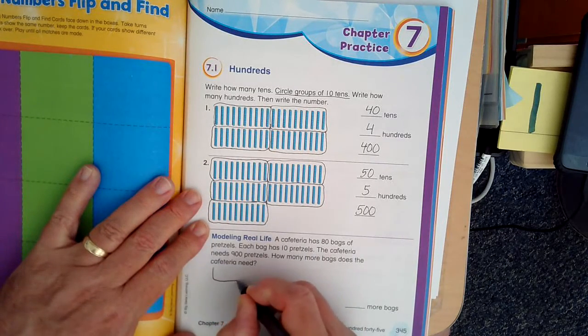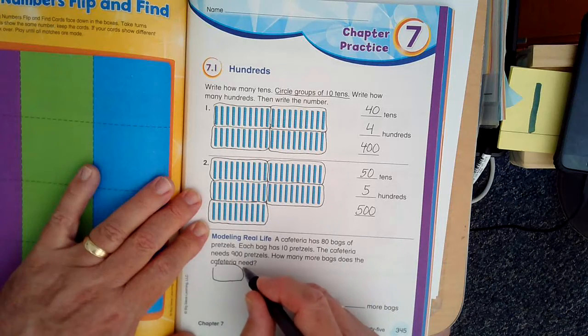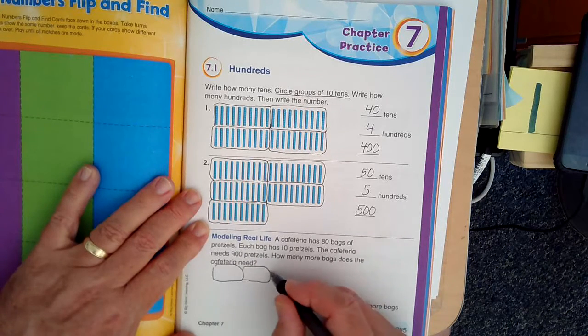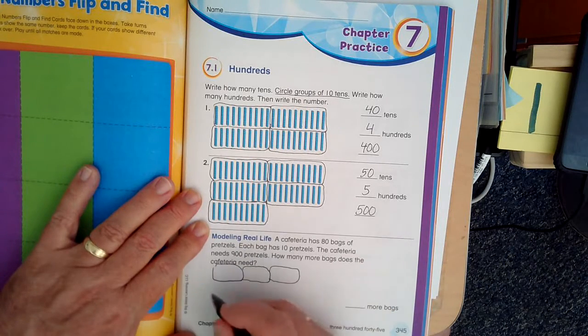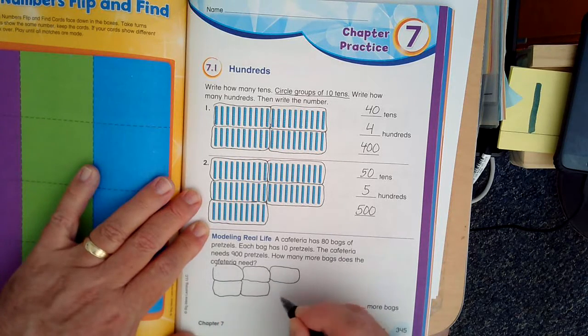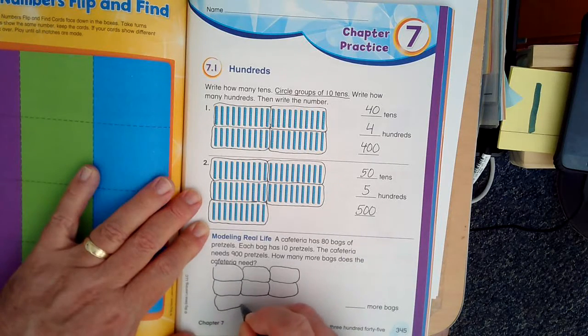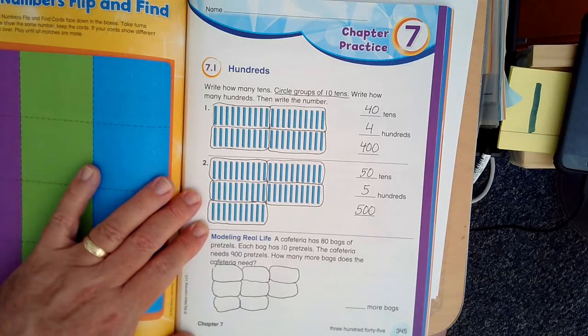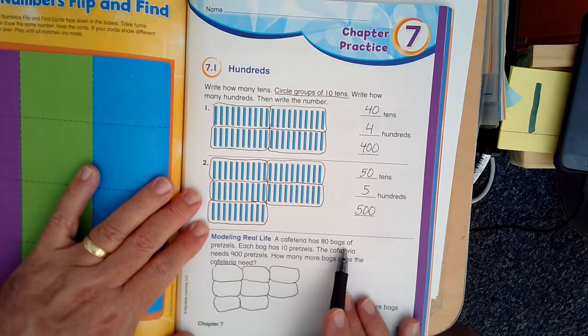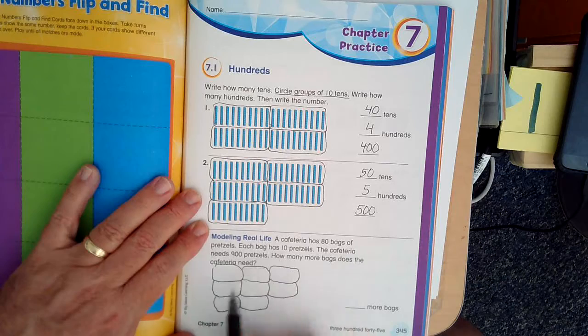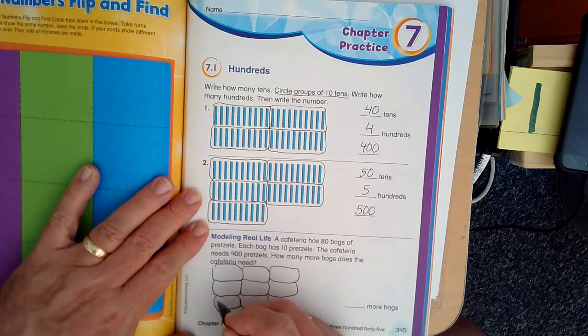So I'm going to say there's 1, 2, 3, 4, 5, 6, 7, 8. Now, 80 bags, and each one has 10 pretzels, right?